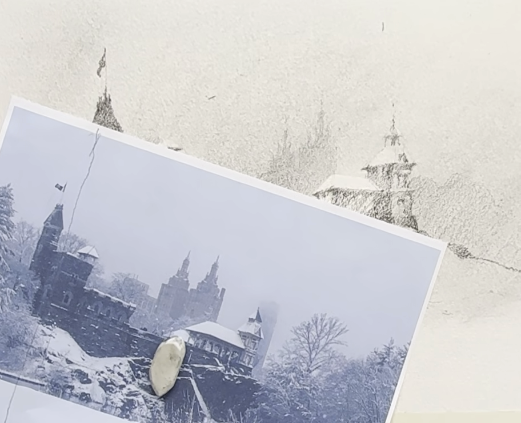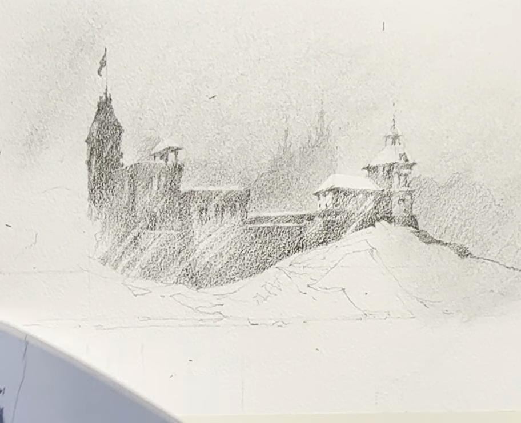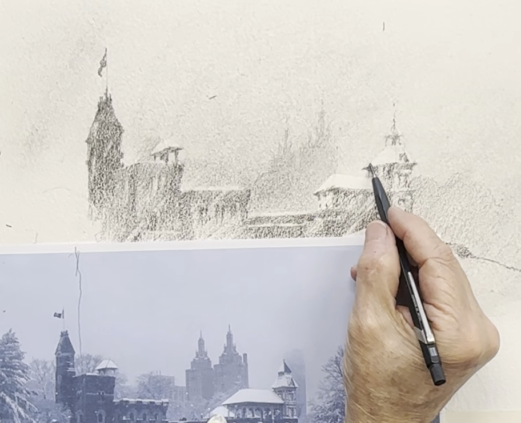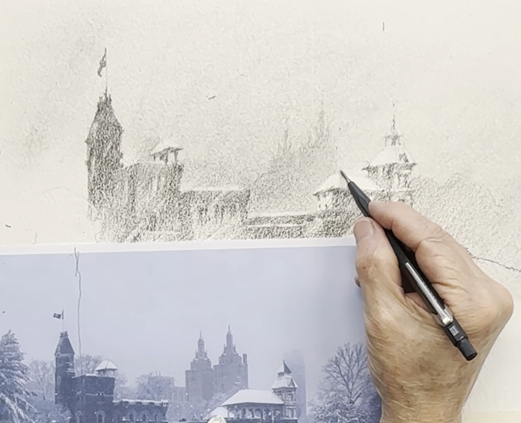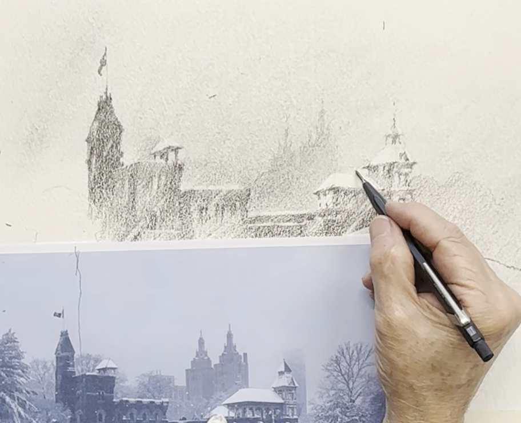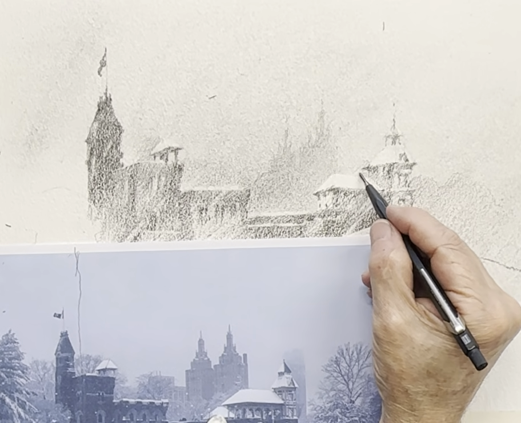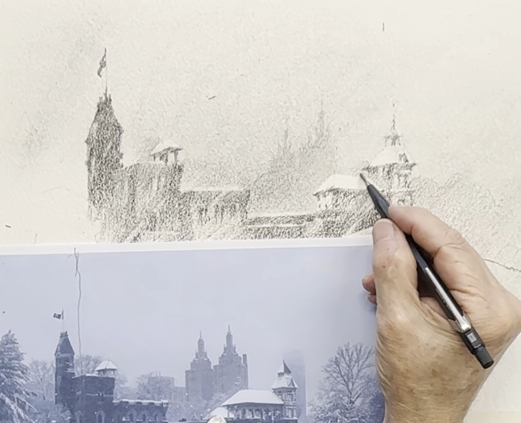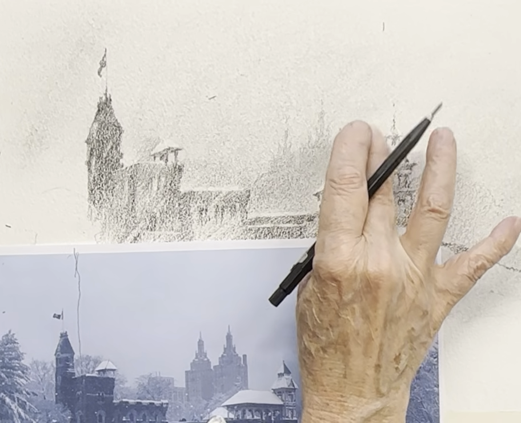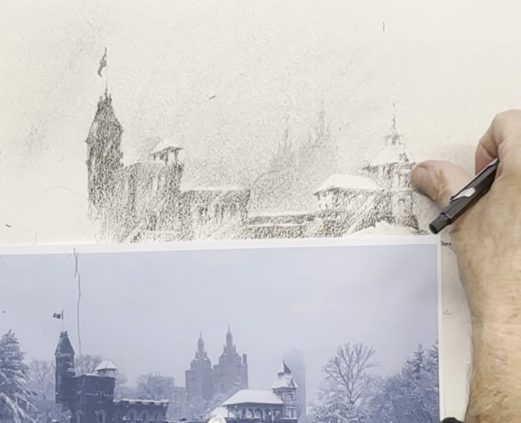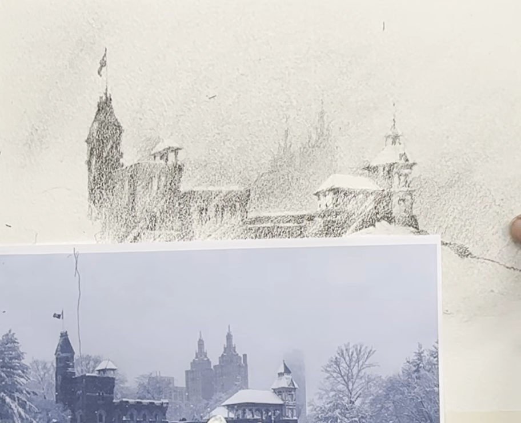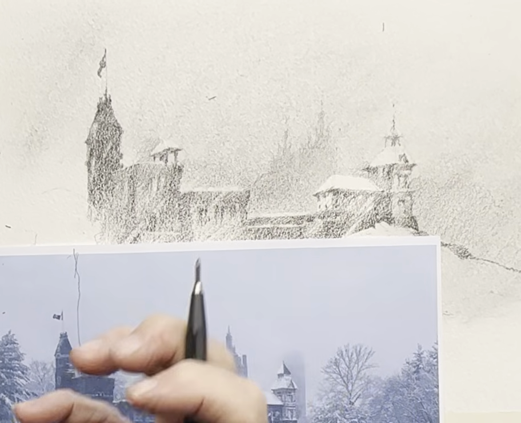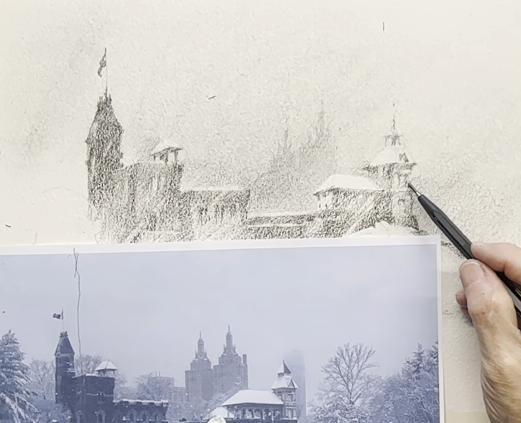I'm using that H lead to just lay in a little bit of ghosty value here only to connect and also to help pop out the lights of the snow-covered roofs that are in front, not in the foreground.